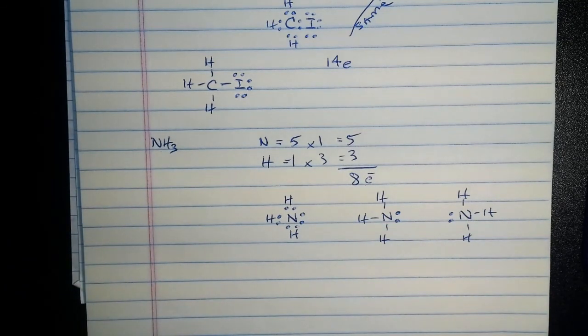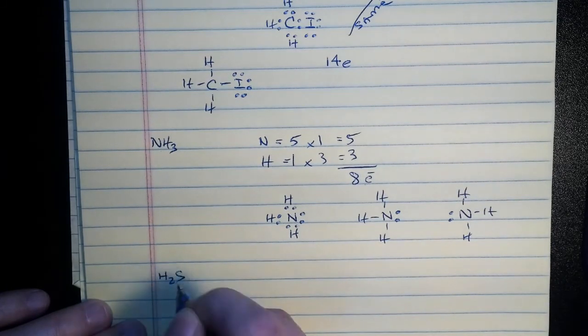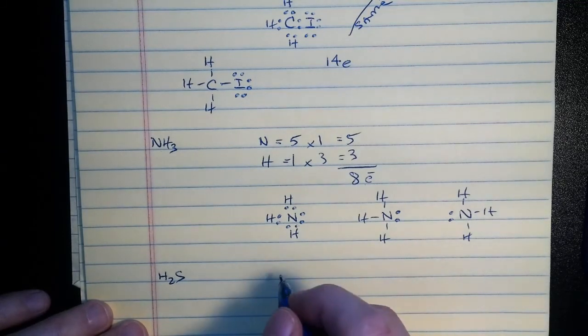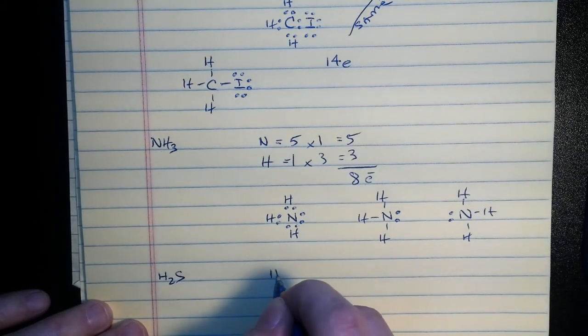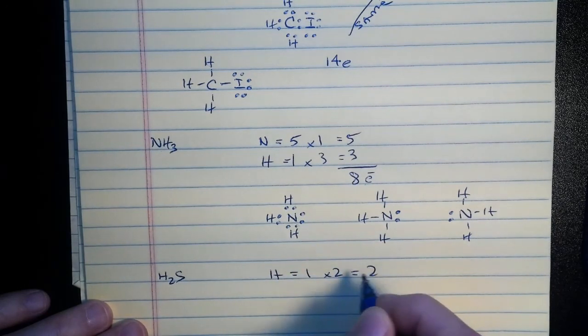And the last one we'll do for these single bonds with Lewis structures will be hydrogen sulfide. H2S. So we've only got 3 atoms there. Let's see what they bring to the party. Hydrogen we know. 2 is equal to 2.